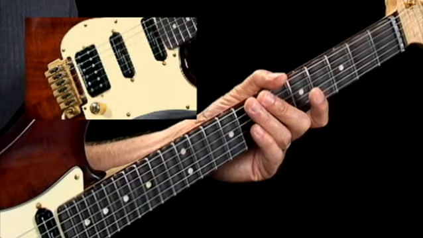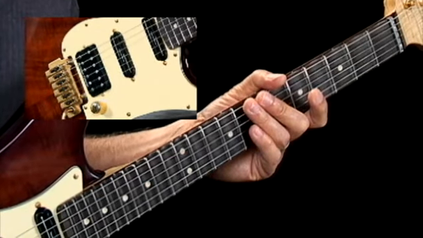So let's listen to the progression one time, the bass, drums and rhythm guitar.